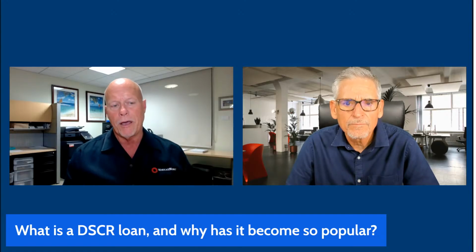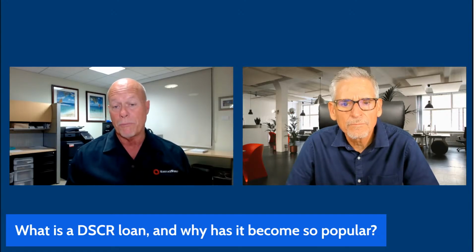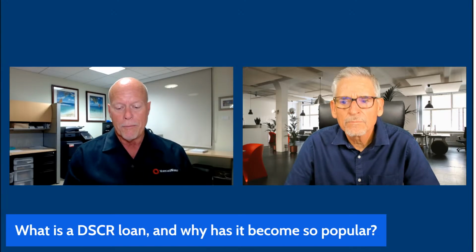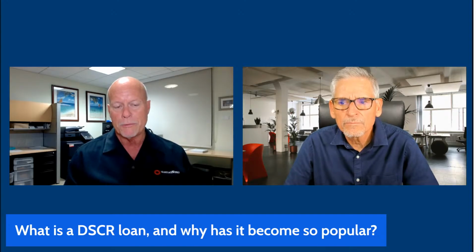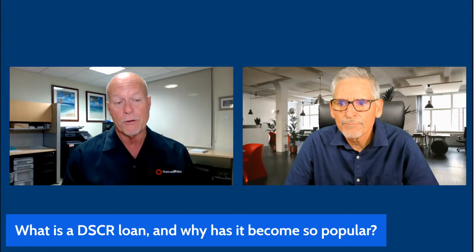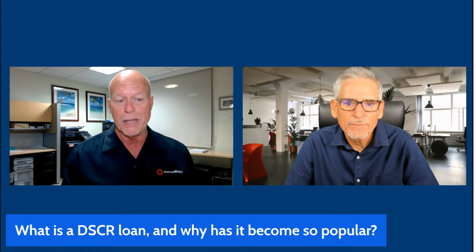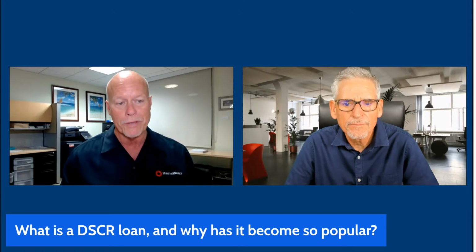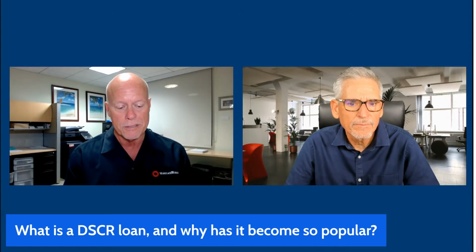And see, that can be very helpful with real estate investors or self-employed people because those borrowers' tax returns may not necessarily reflect their true financial strength. And it can be problematic. And of course, it can be a lot of work if we're dealing with a real estate investor who may have many, many properties. The amount of work involved in the documentation to be provided is pretty extensive.